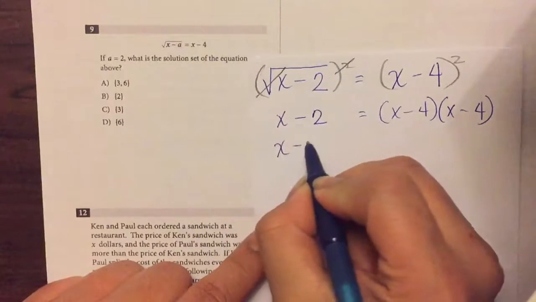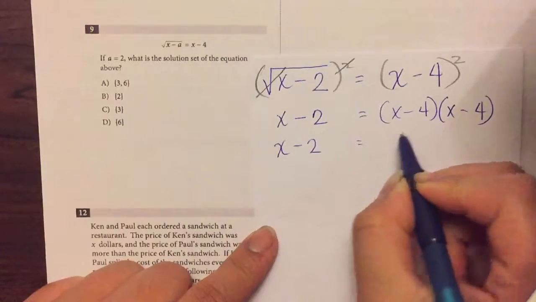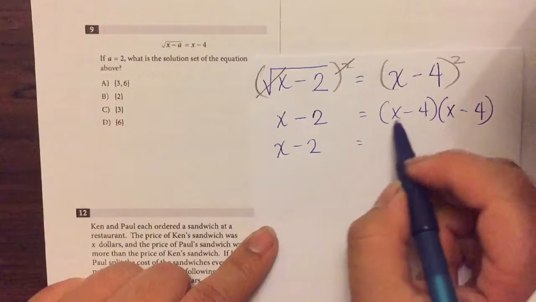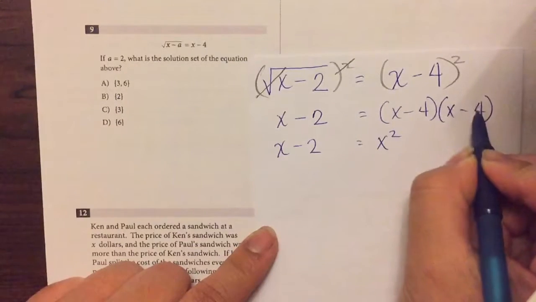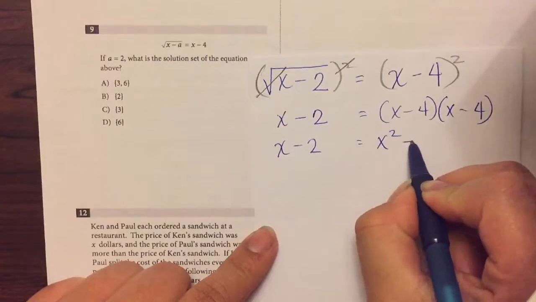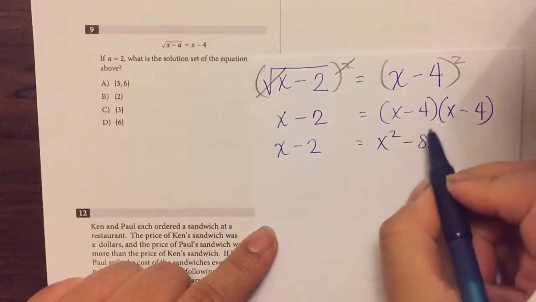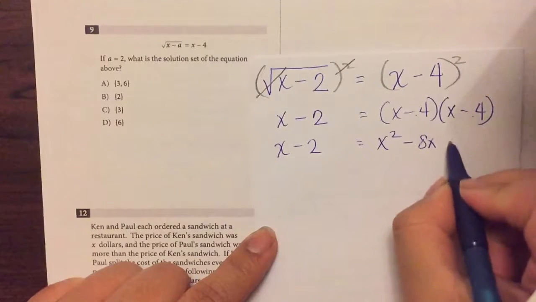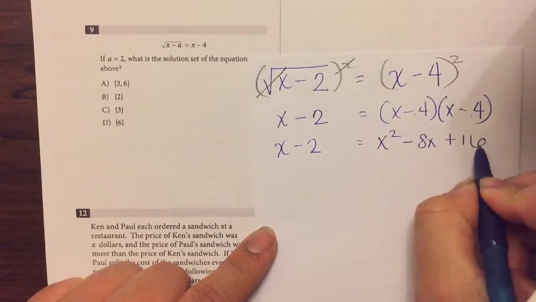So left side, x minus 2, no simplification there. Right side, x times x is x squared. X times negative 4 is negative 4x, but we're going to have 2 of those, so that's going to be negative 8x. Negative 4 times negative 4 is a positive 16.